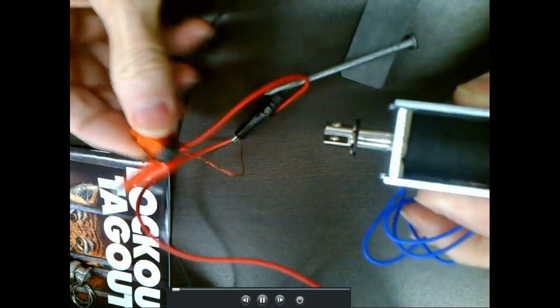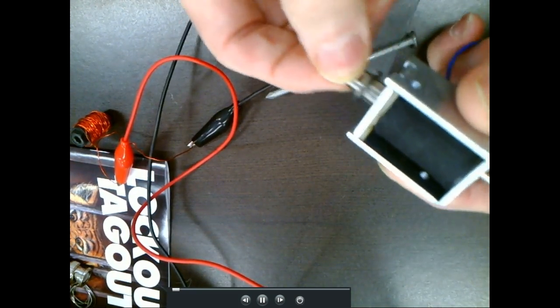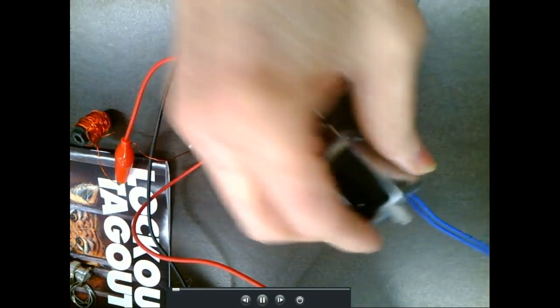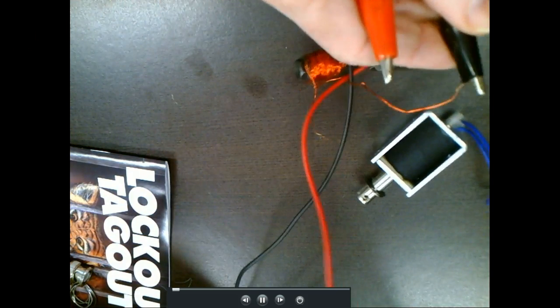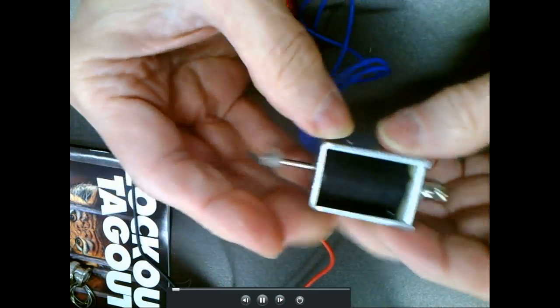It's the same thing that I've got here, but I've got a tube in the center, and then this plunger or armature can move in and out pretty easily.